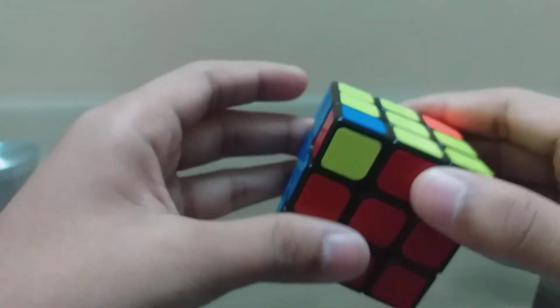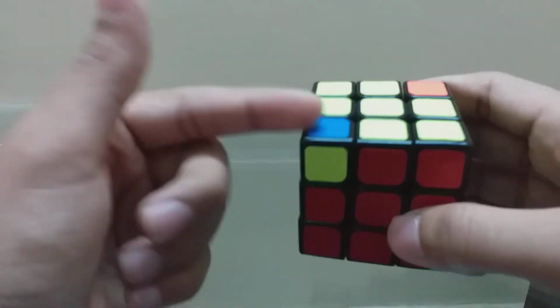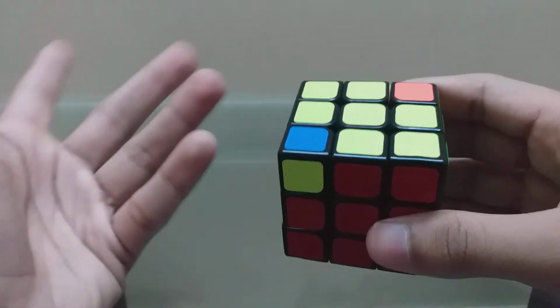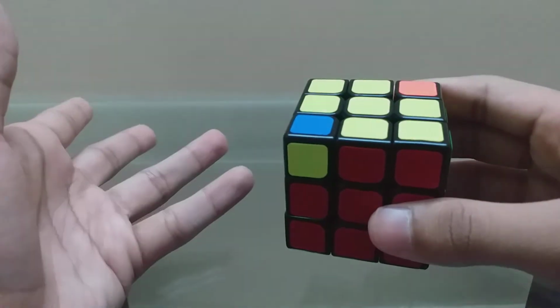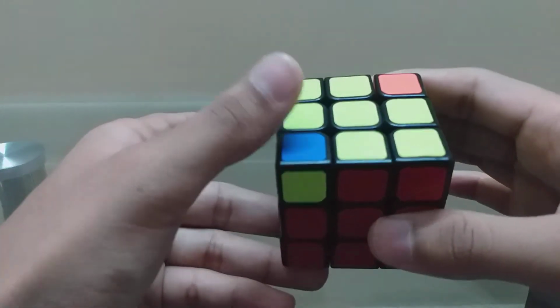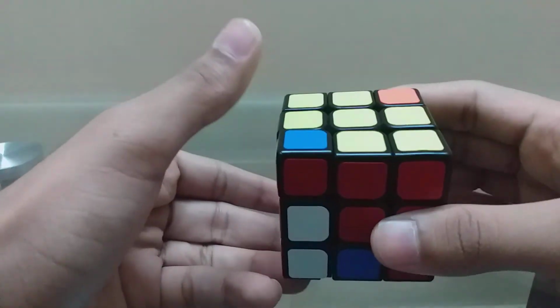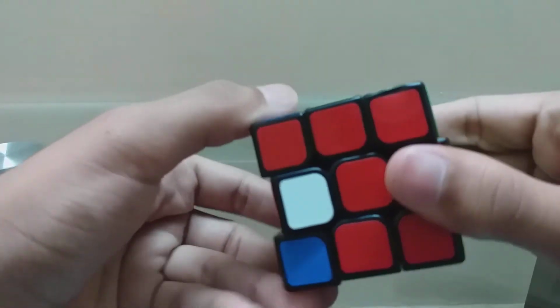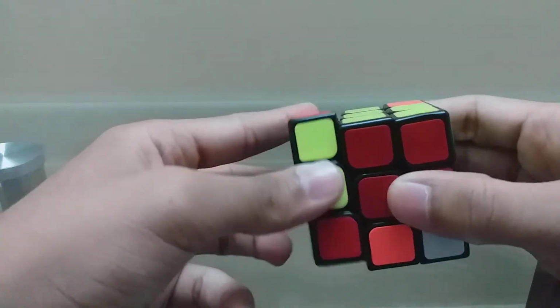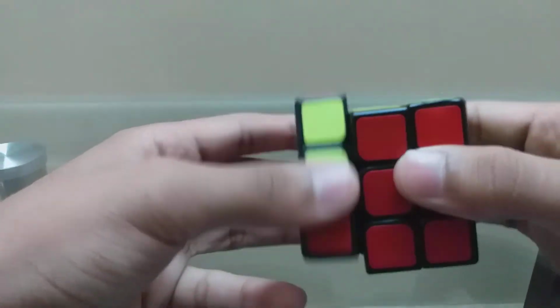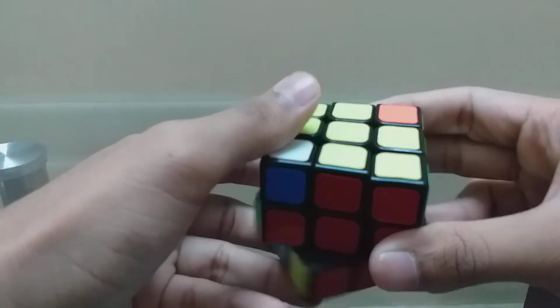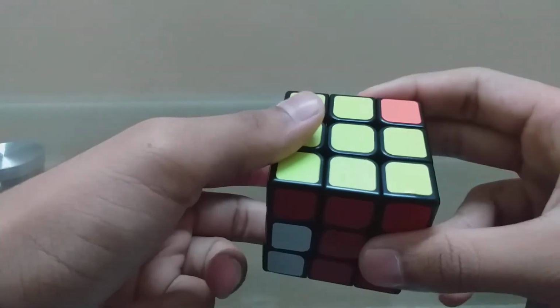Okay, so now I'll show you the lefty version with this case, and the lefty version works in both as well as the righty version. So it goes like this: L D L prime D prime, L D L prime D prime, L D L prime D prime, L D L prime D prime.